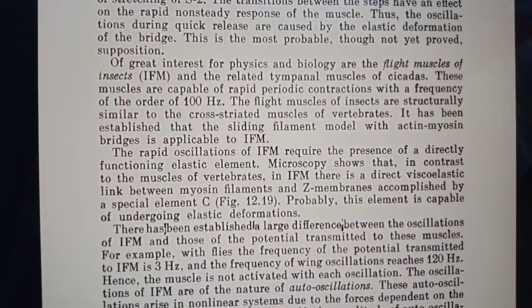Of great interest for physics and biology are the flight muscles of insects and the tympanal muscle of Cicada. These muscles are capable of rapid periodic contraction with a frequency of the order of 100 Hz. The flight muscles of insects are structurally similar to the cross-striated muscles of vertebrates. It has been established that the sliding filament model with actin-myosin bridges is applicable to IFM.